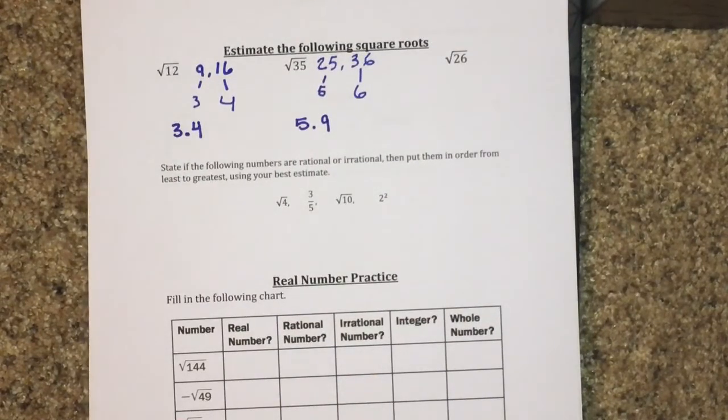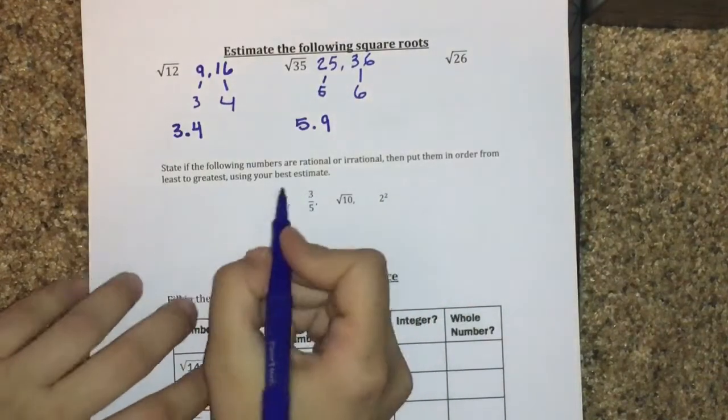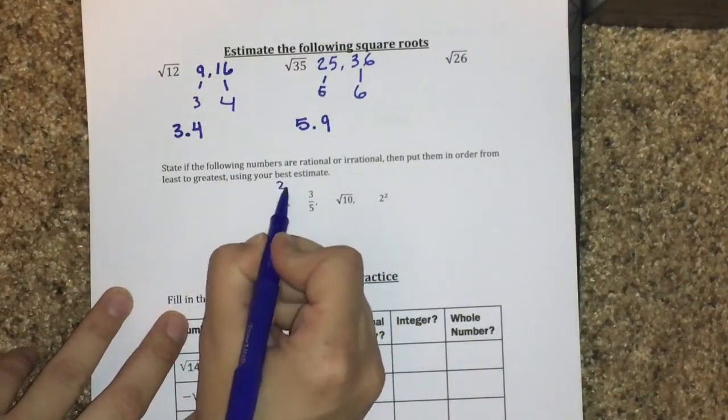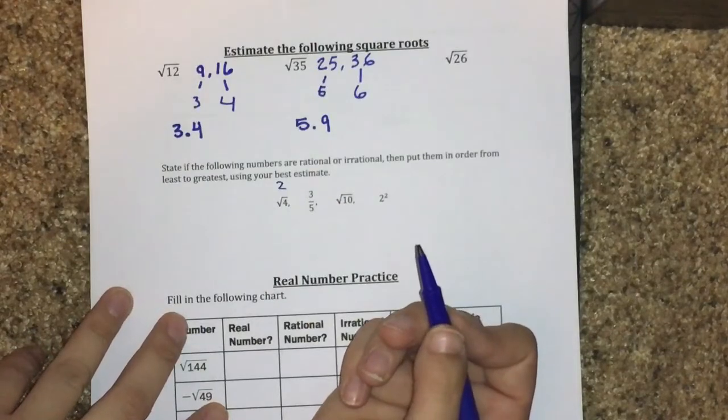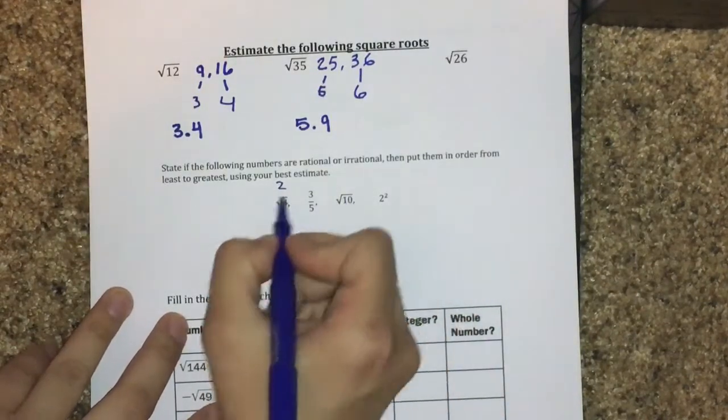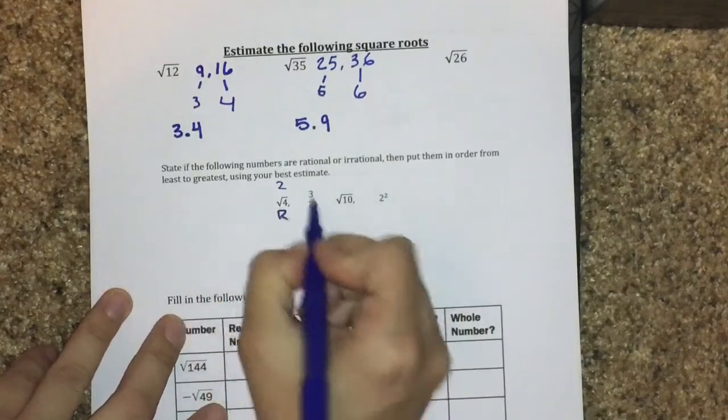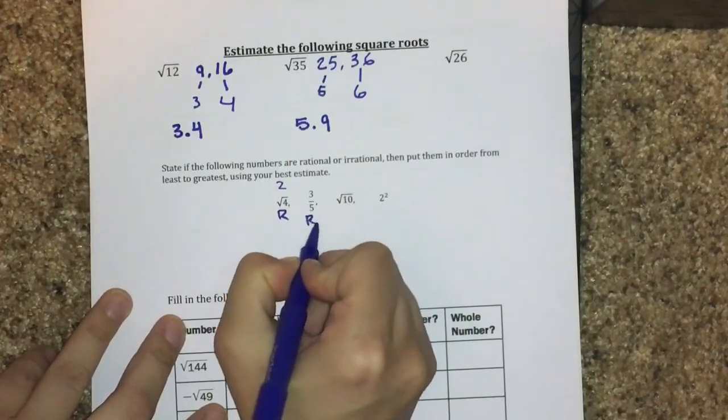Moving on to the next thing. State if the following numbers are rational or irrational, and then put them in order from least to greatest using your best estimate. Well, we know the square root of 4 is 2. That's going to be a rational number because it can be written as a fraction. 3/5 is already a fraction, so that is also going to be rational.